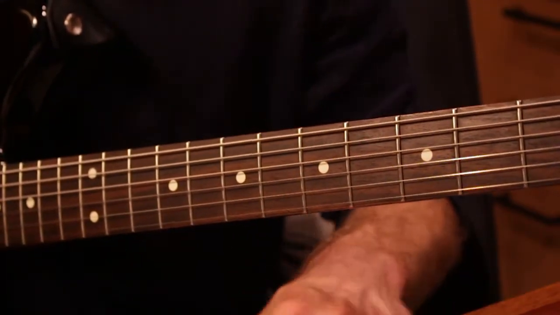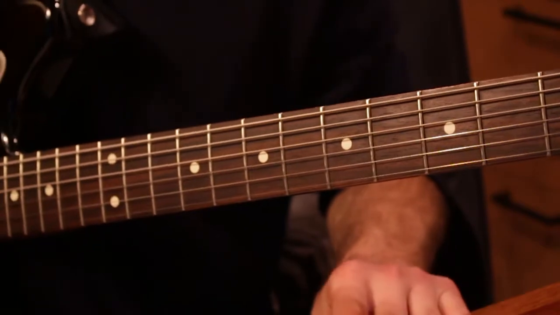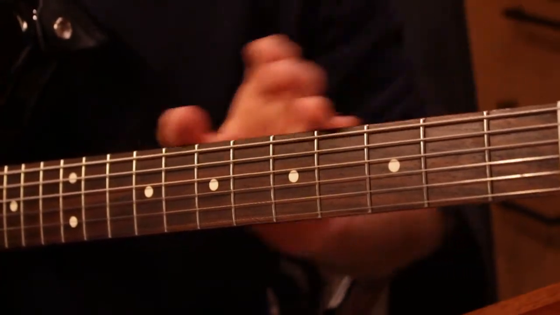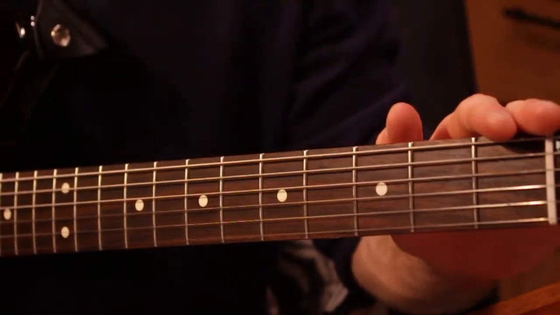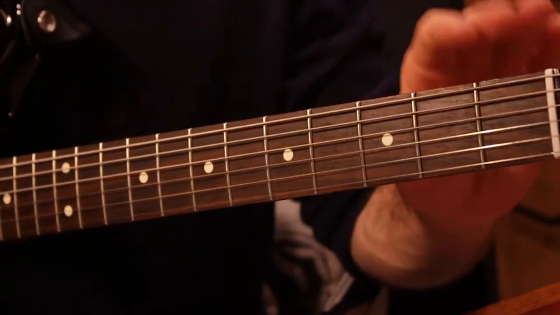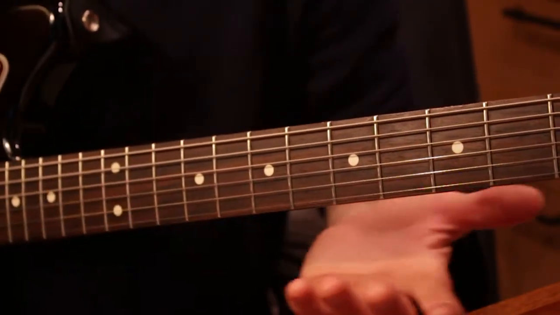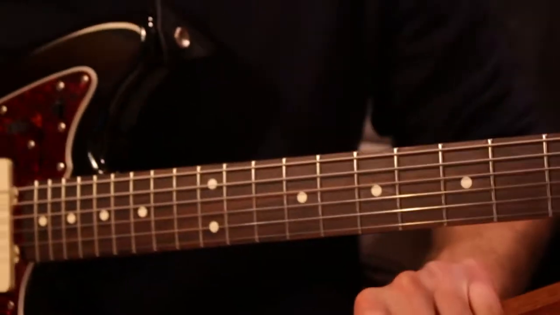So let's take this opportunity to step it up a notch and see what happens when we apply the Phrygian mode to another note. So instead of playing E Phrygian, we'll play the exact same idea on a different starting note. So let's do it on C, why not? So we'll play C Phrygian.